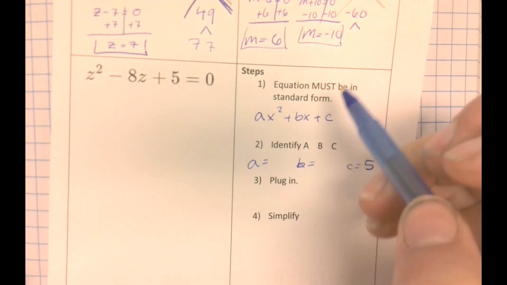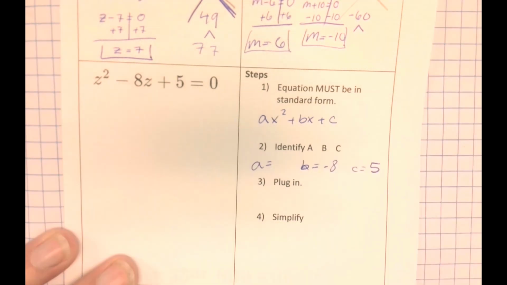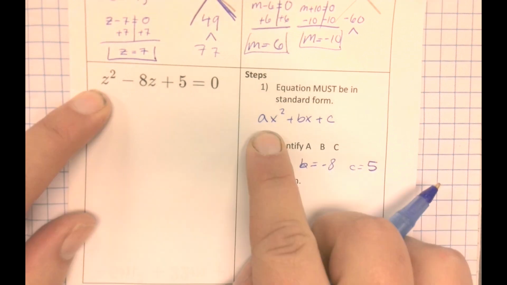Okay. Salazar, can you tell me what b is? The b with the x that doesn't have the power? 8. Almost. 8's the right number. What's the sign? -8. Good. Tell me what the leading coefficient is. What is the number in front of the x squared? The number 1. Perfect.